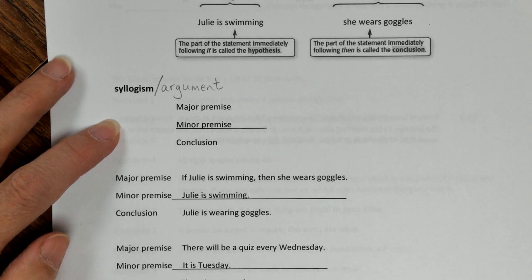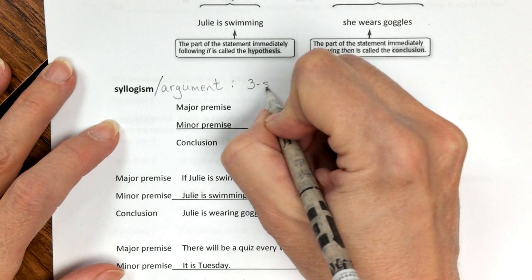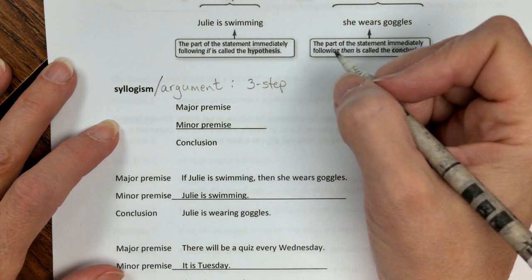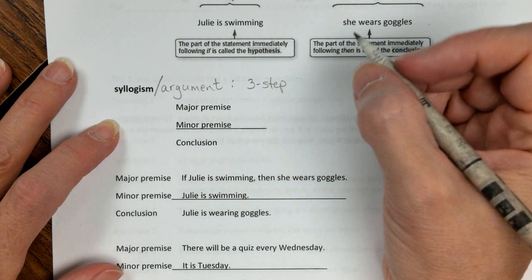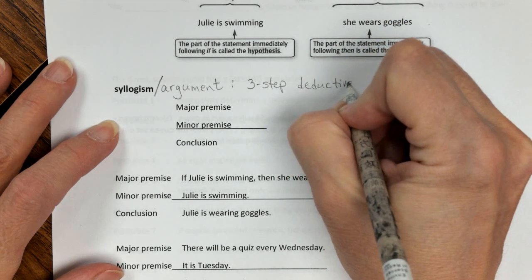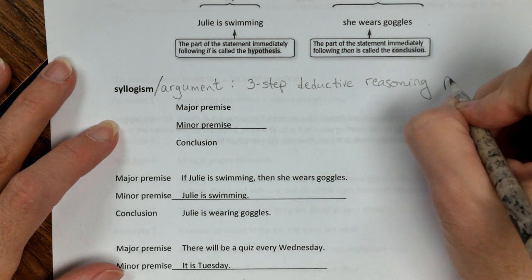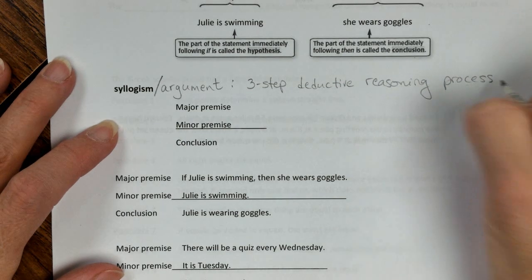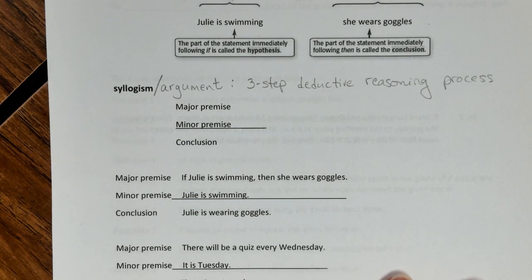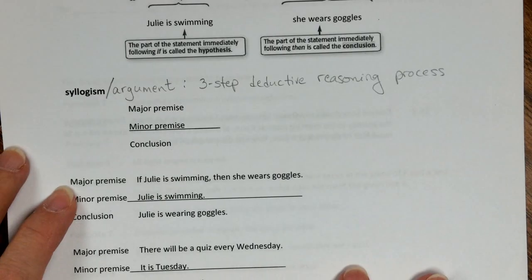So we're going to label a few things here. First we'll mention this is a 3-step deductive reasoning process. Okay, a 3-step deductive reasoning process with 3 parts.